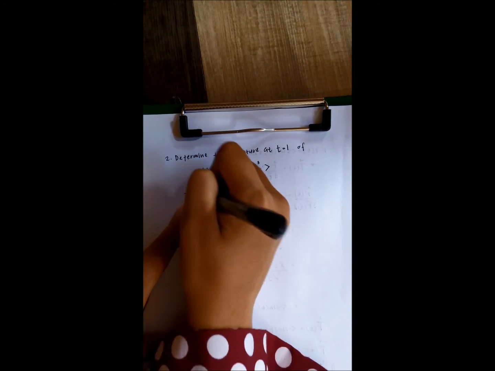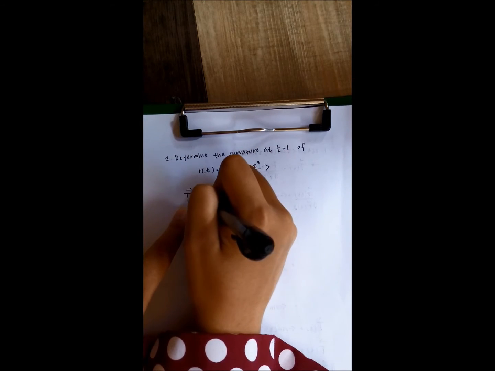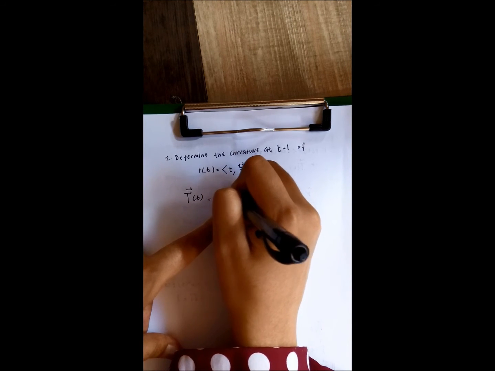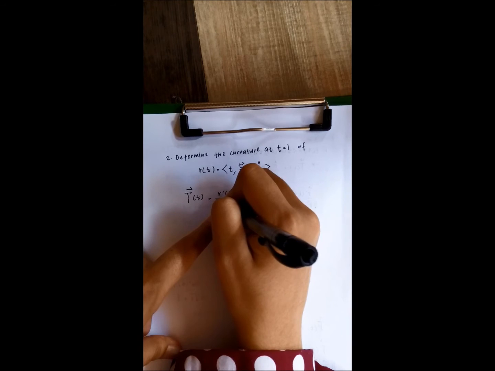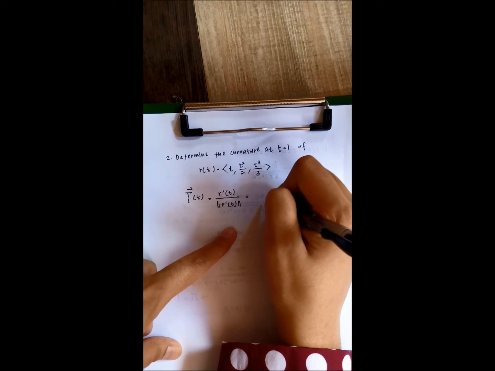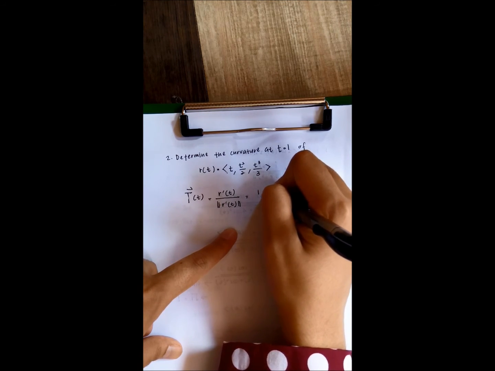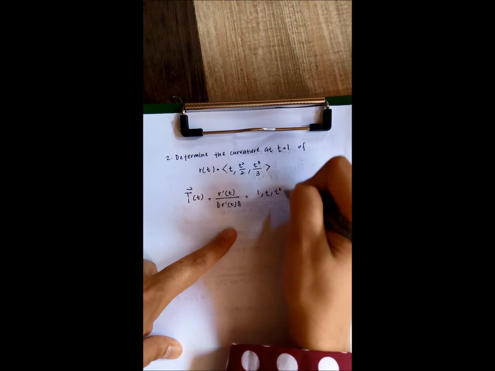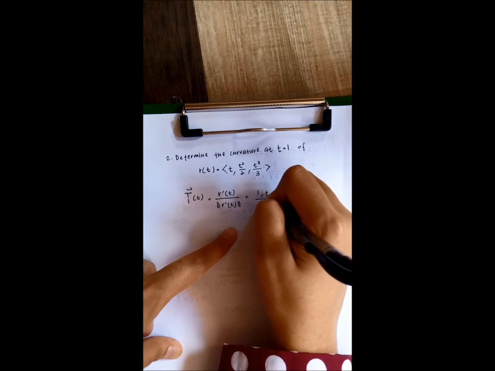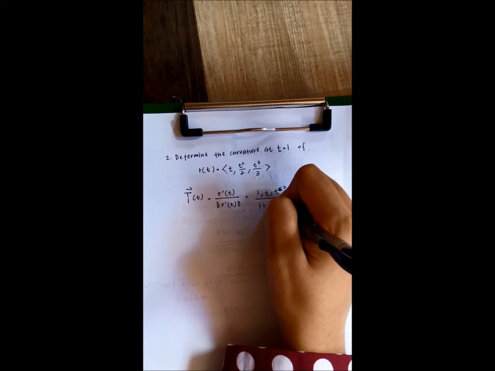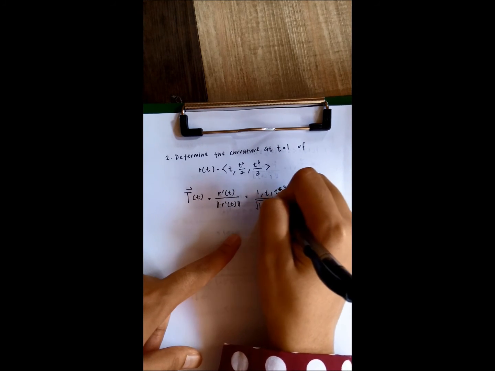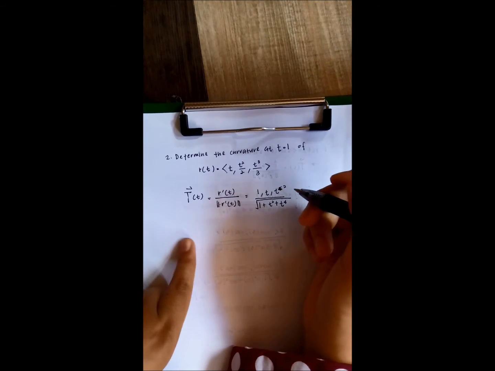Okay, by using the same formula, we need to use t square over 1 plus t square plus t to the power of 4 and square root.